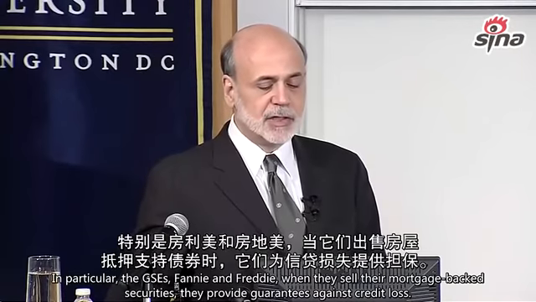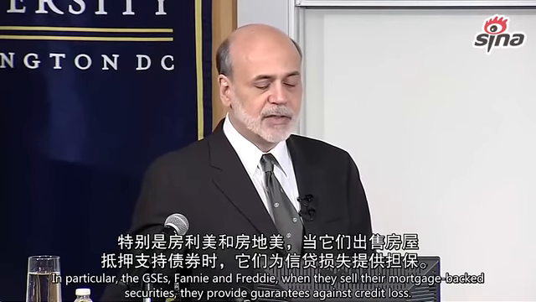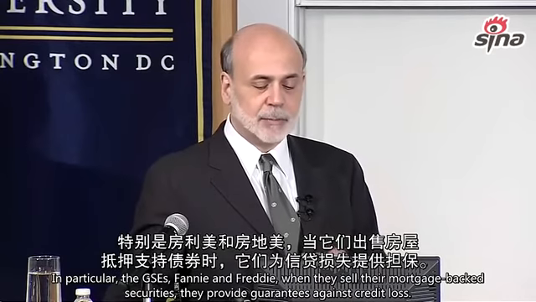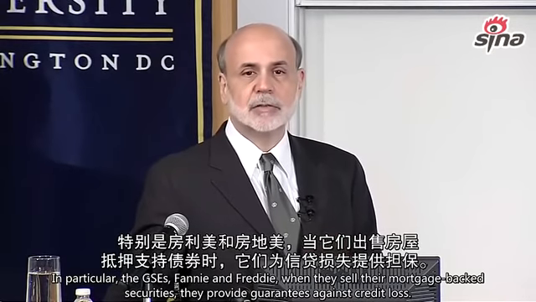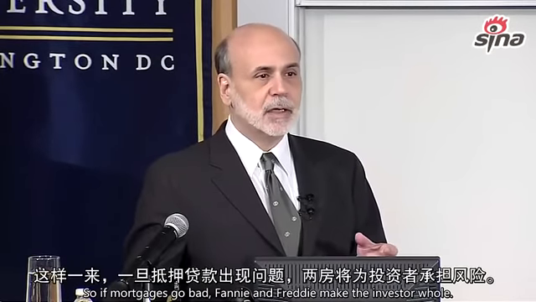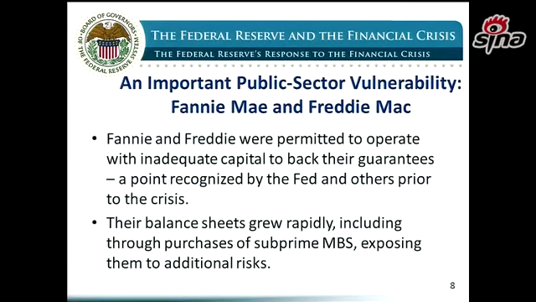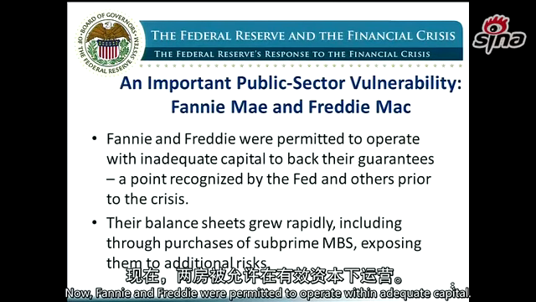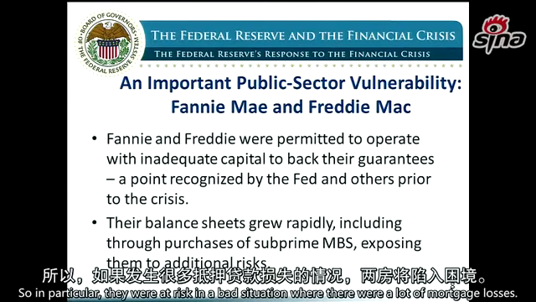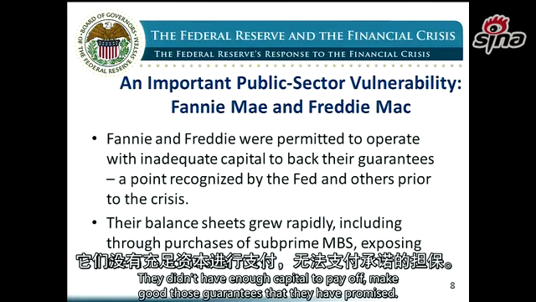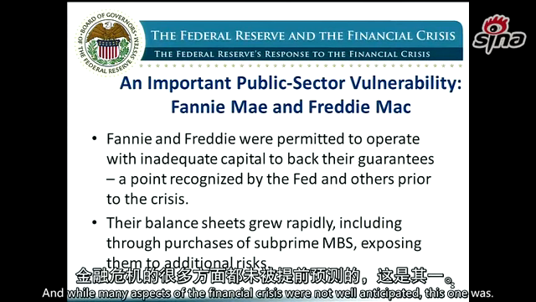In particular, the GSEs, Fannie and Freddie, when they sell their mortgage-backed securities, provide guarantees against credit loss. So if mortgages go bad, Fannie and Freddie make the investor whole. Now, Fannie and Freddie were permitted to operate with inadequate capital. So in particular, they were at risk in a bad situation where there were a lot of mortgage losses. They didn't have enough capital to make good those guarantees that they had promised. And while many aspects of the financial crisis were not well anticipated, this one was.